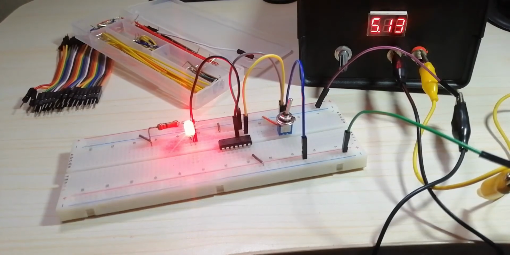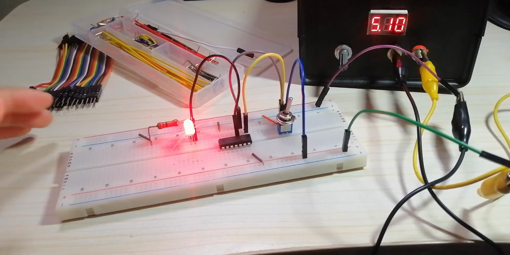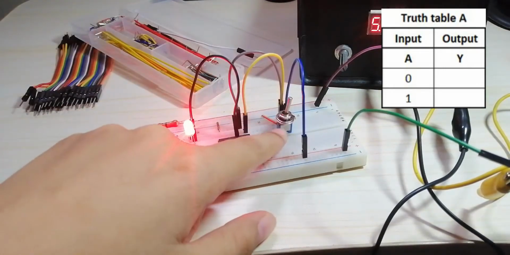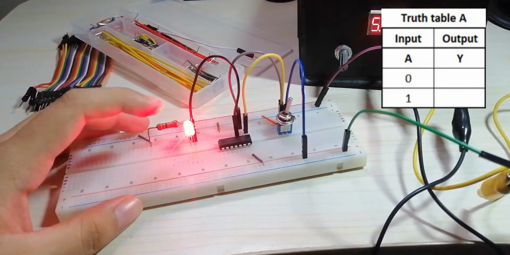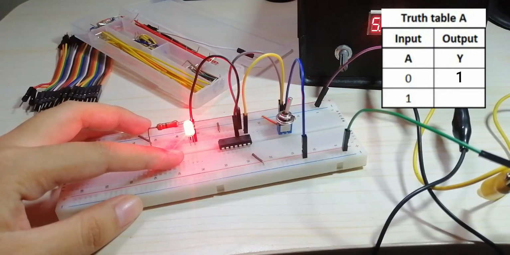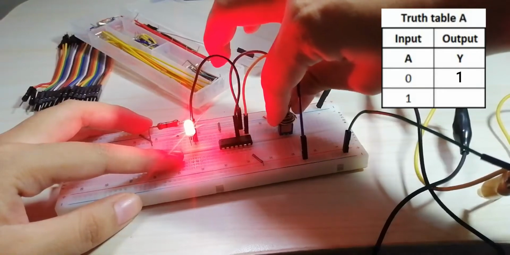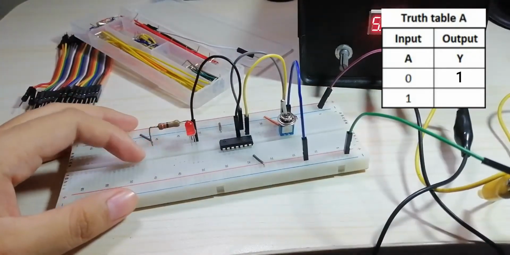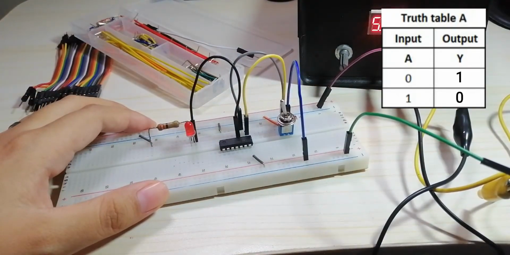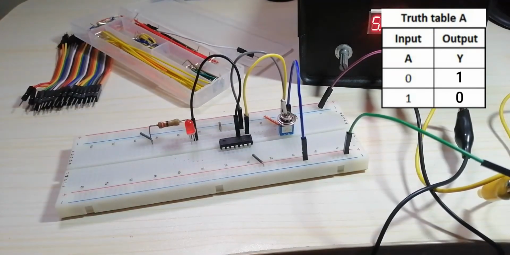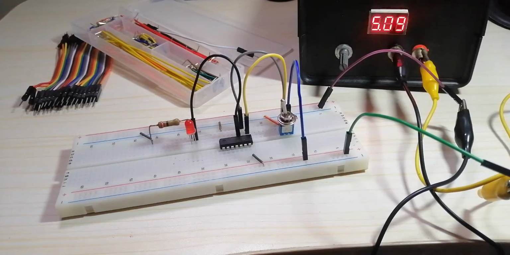So in our truth table A, when our input is at logic 0, which is this one, our output is at logic 1. And when our input is at logic 1, our output is at logic 0. So that's all for figure A. Let's proceed now to the second figure.